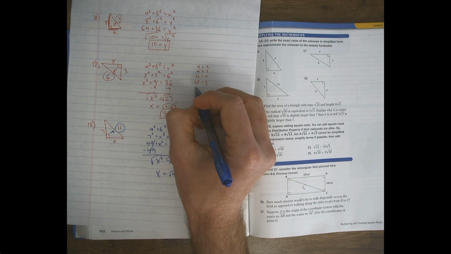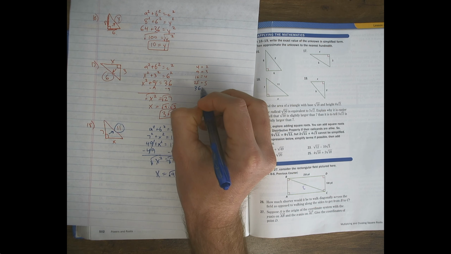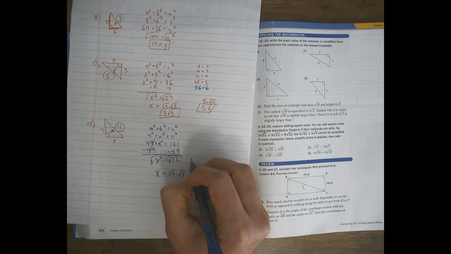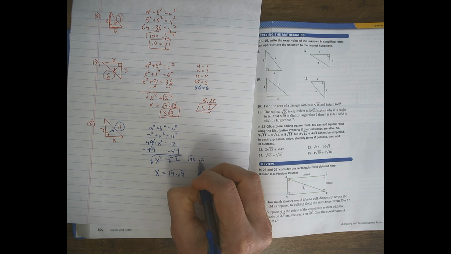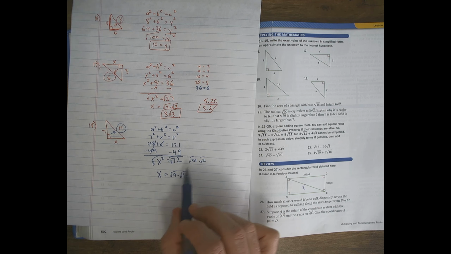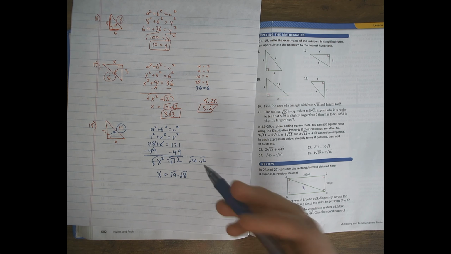Some of you might have thought further and said, hey, 36 has a square root of 6, and I know 36 goes into this twice. 36 times 2 is 72. So this will work. Now both of these will get you to the same answer. It's kind of like when you simplify fractions, and if you divide by 2, a lot of times you're going to have to divide by 2 again, and then again, and again.